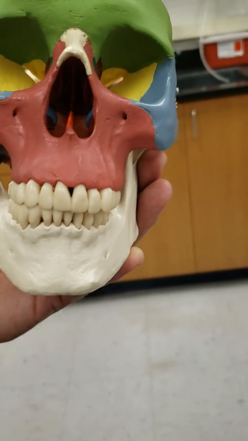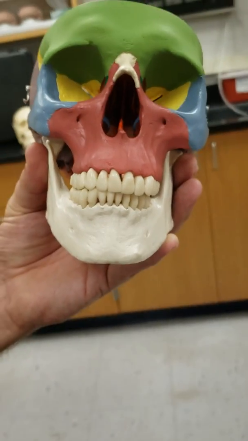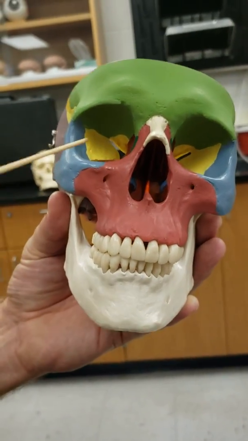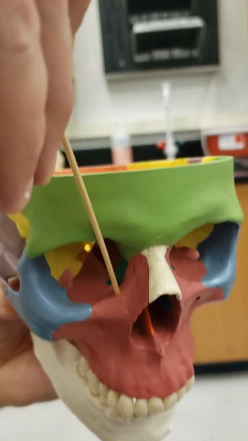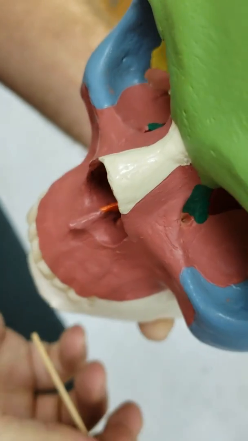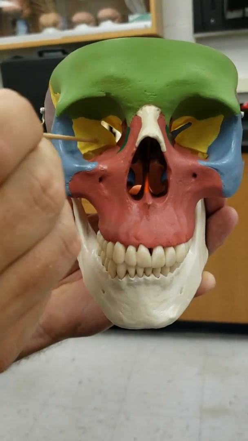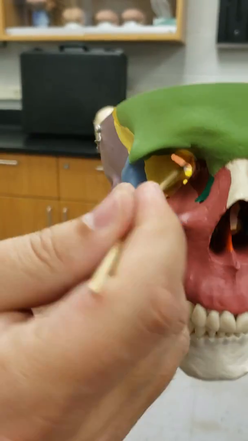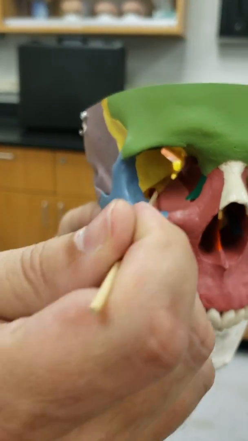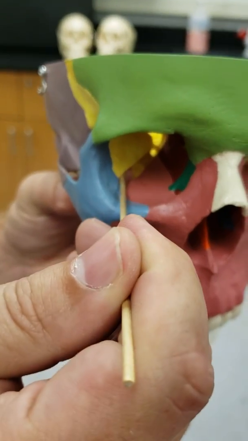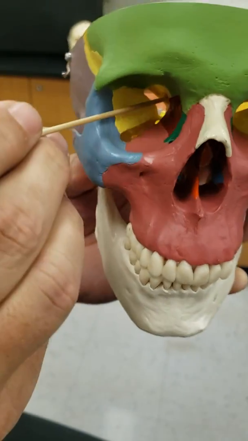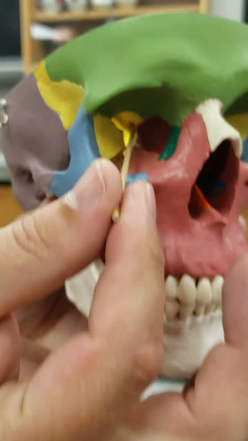Of the bone markings and holes in the skull. So from the front view, in the orbit of the eye, you can see these small holes in the green bone. That's the lacrimal bone with the lacrimal fossa. In the orbit of the eye, you'll see two crevices. There's a superior orbital fissure and an inferior orbital fissure, along with the cylindrical optic canal.